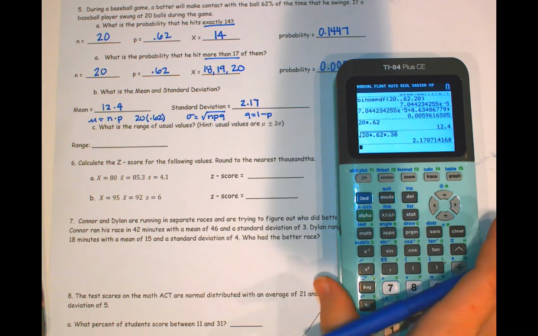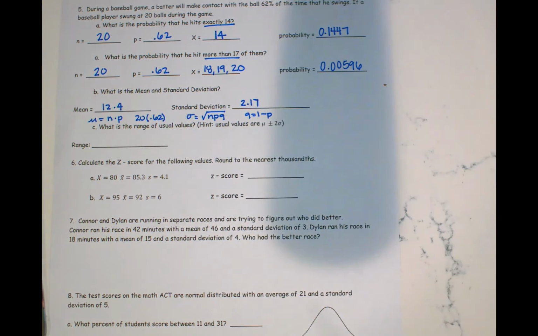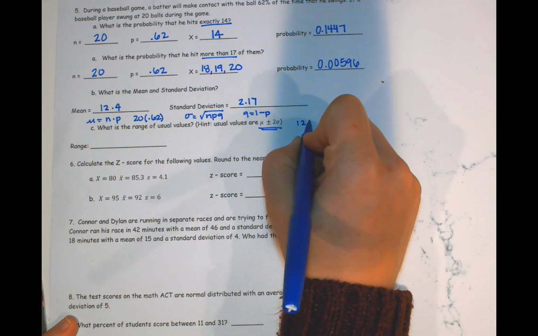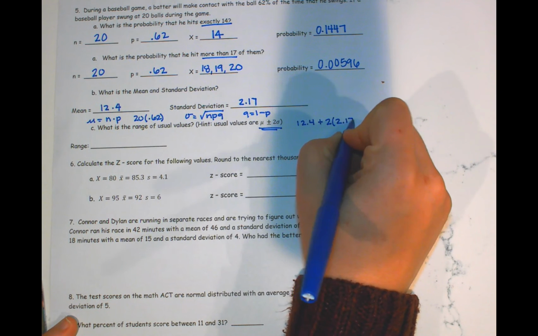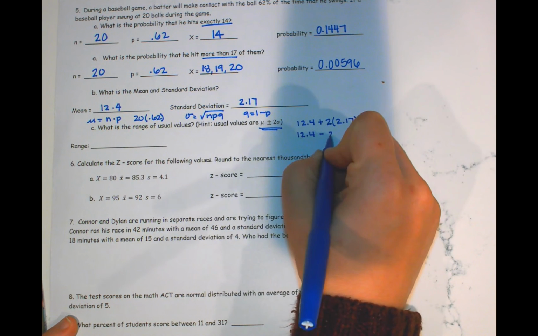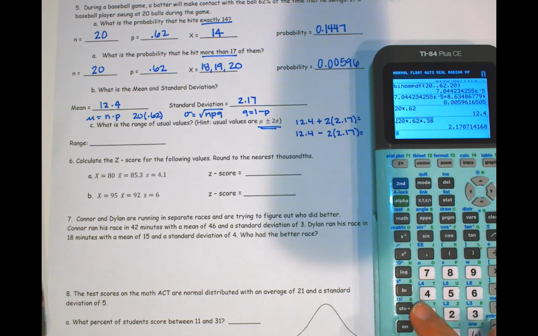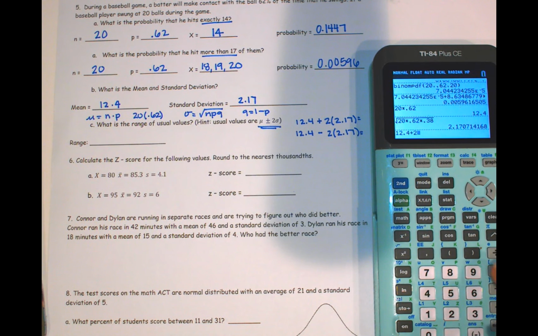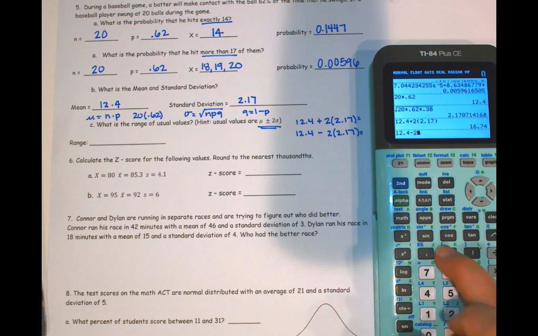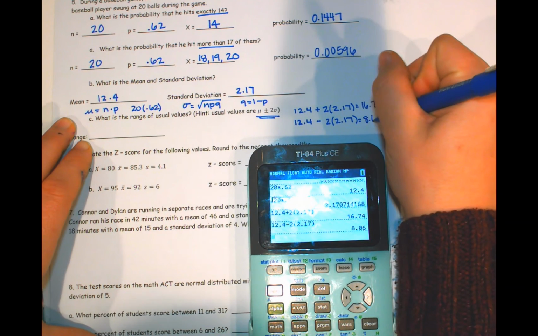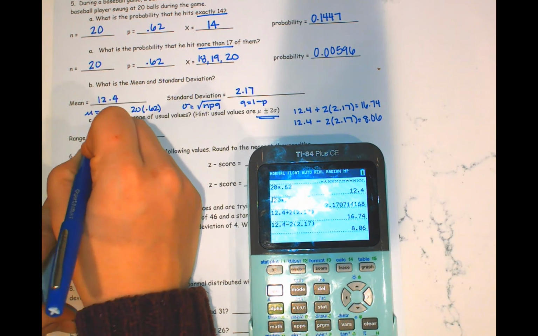All right, so then if I'm looking for unusual values, we're going to take our mean plus or minus 2 standard deviations. So that means we're going to do 12.4 plus 2 times 2.17 and 12.4 minus 2 times 2.17. And we're going to find those 2 values. So 12.4 plus 2 times 2.17. And then 12.4 minus 2 times 2.17. So what I get here is 16.74 and 8.06. So this is my range of usual values.